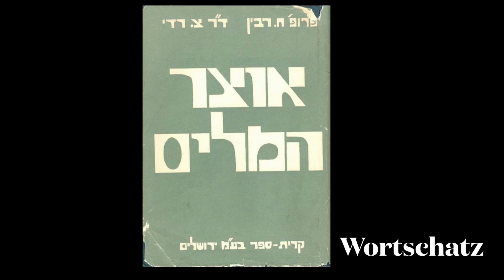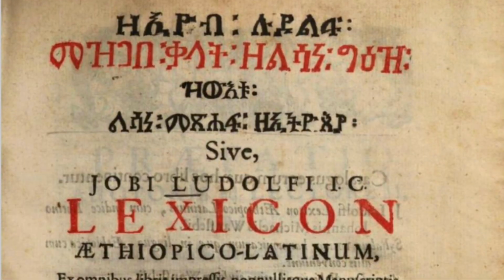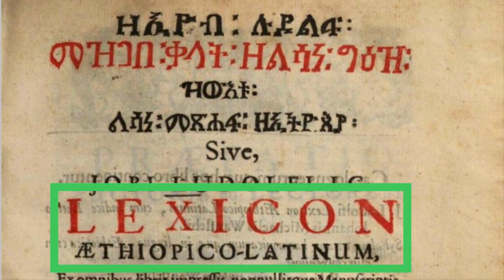Now, with that in the background, let's fast forward to this morning, in which I just learned of this Ge'ez Latin lexicon, which was published in London back in 1661, and it's available on Google Books, and I'll post a link in the comment section. You can see the Latin title towards the bottom of your screen, which is Lexicon Ethiopico Latinum, or Ethiopic Latin Lexicon.